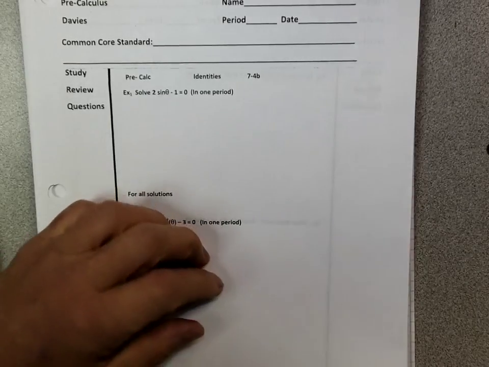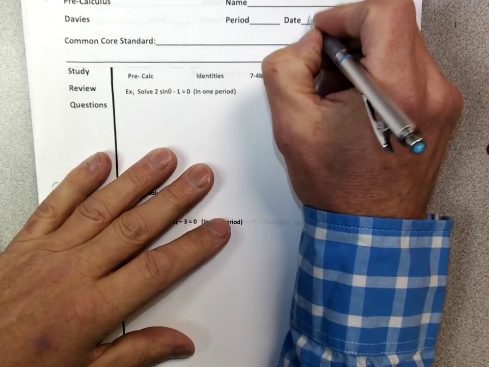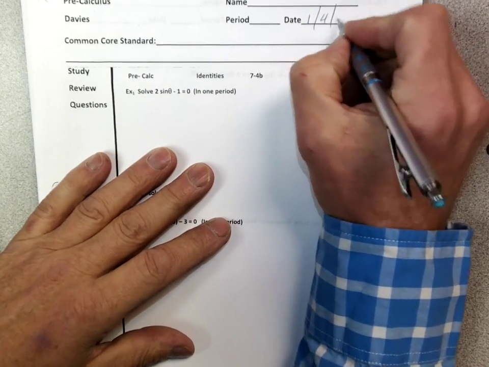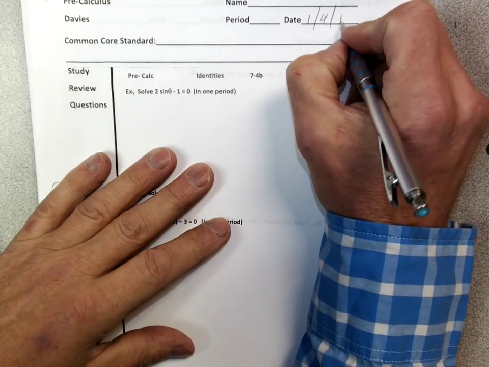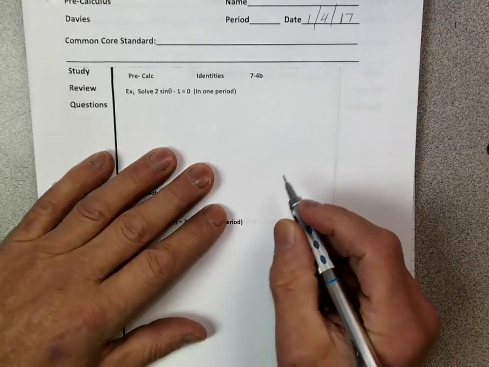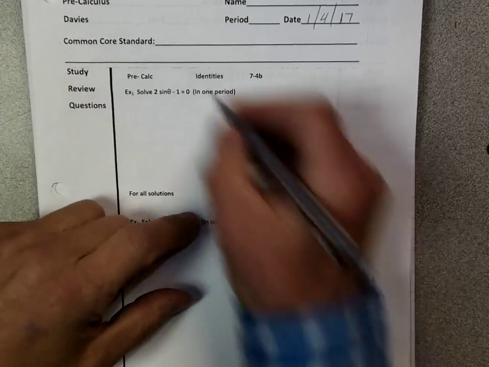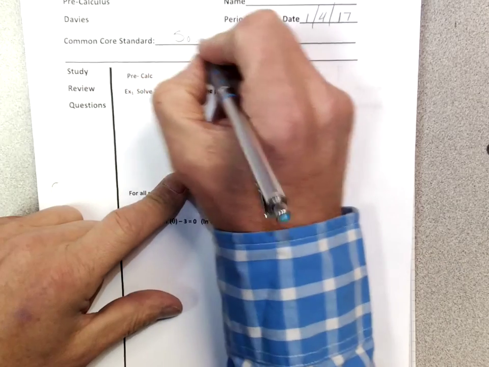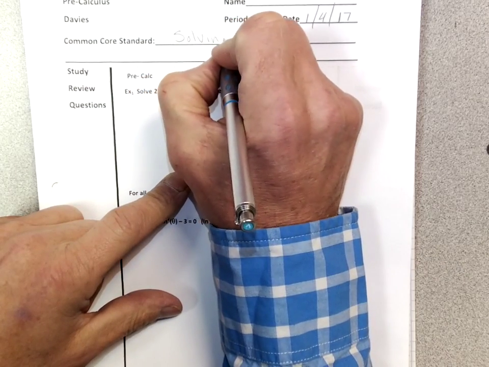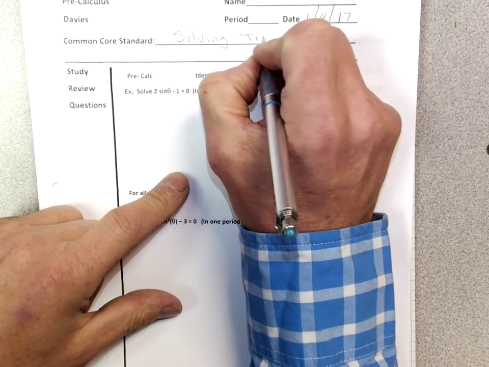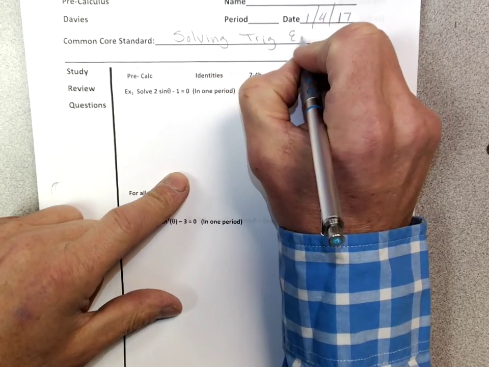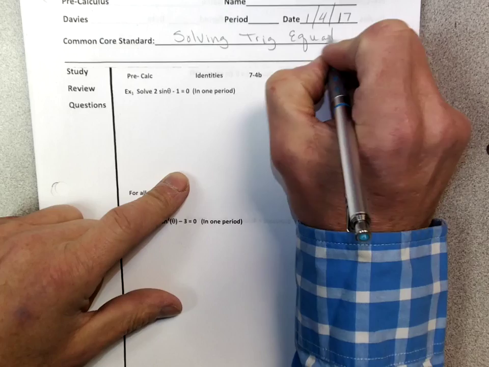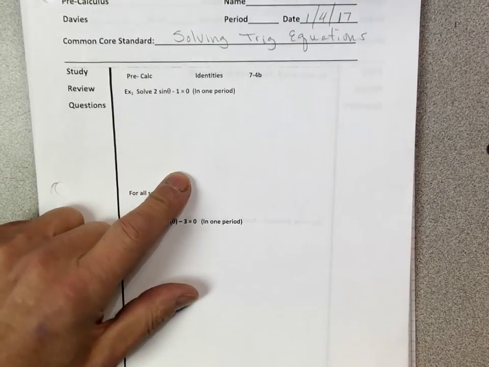So, today, it is January 4th, 2017. Wow, crazy, huh? So, the Common Core Standard we're going to talk about today is solving trig equations. Today it gets a little more complicated.